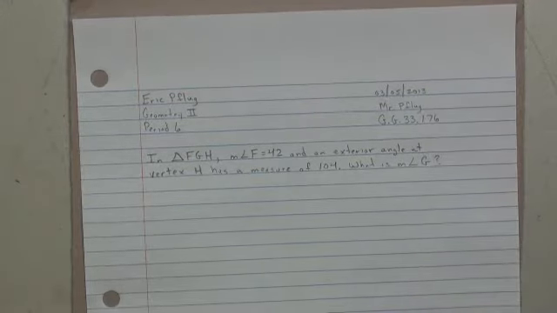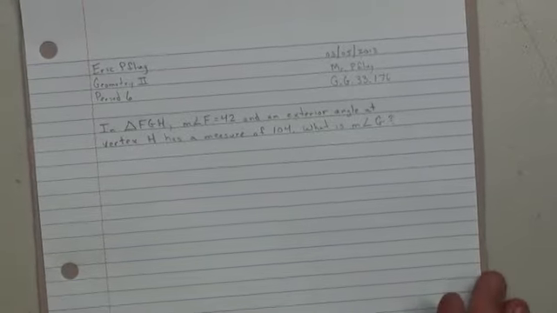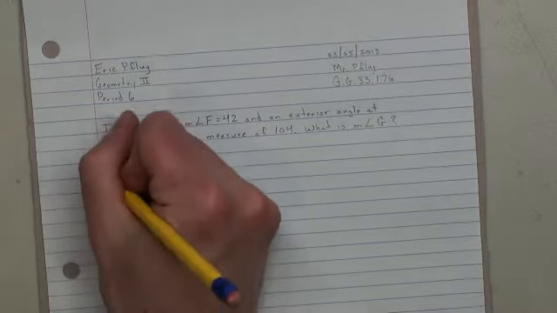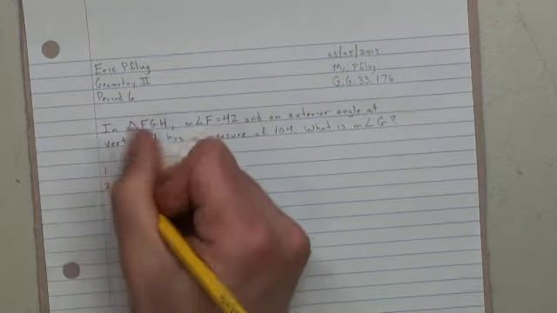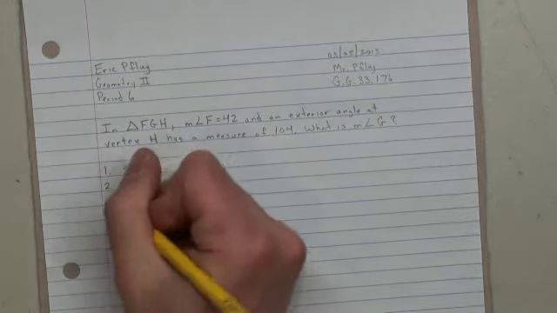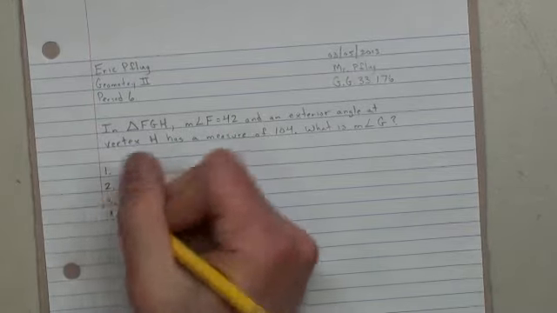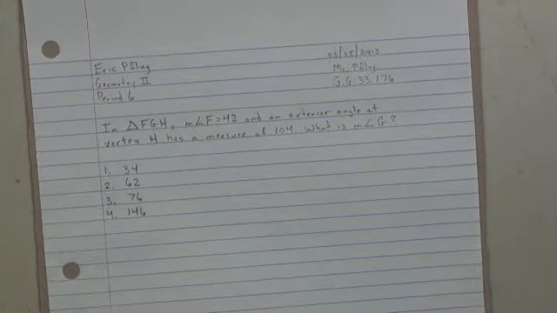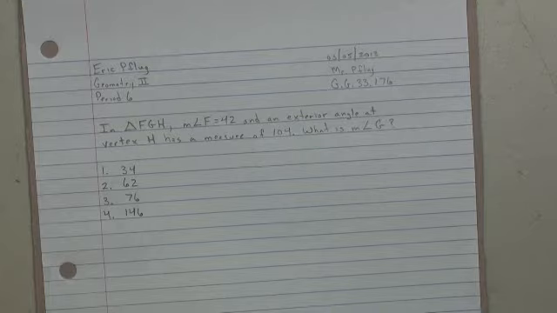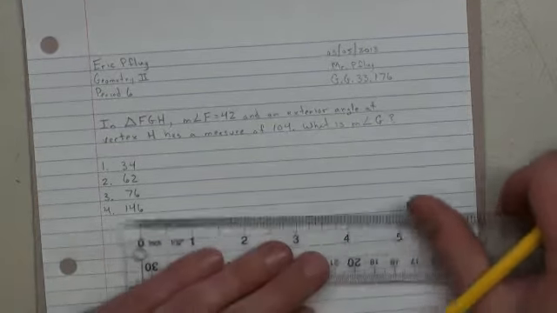Okay, so this one got actually mixed up a little bit. This should have been in the exterior angles theorem. This should have been G.G.32. But not a big deal. Here are the choices. This is just, I guess, a review of the last ones that we did. Choice 1 is 34. Choice 2 is 62. Choice 3 is 76. And choice 4 is 146. So we have this triangle FGH, and angle F is 42.